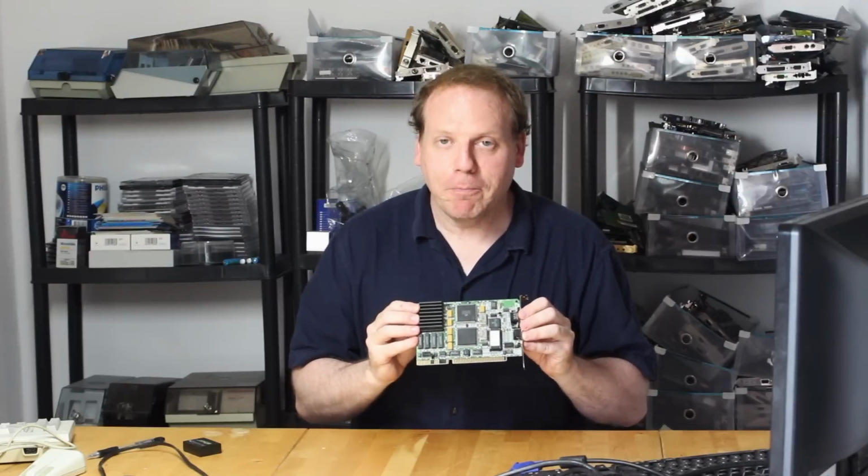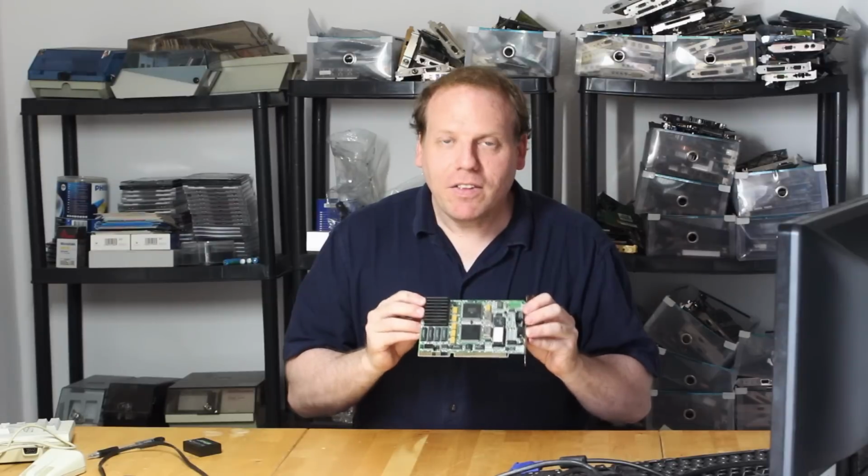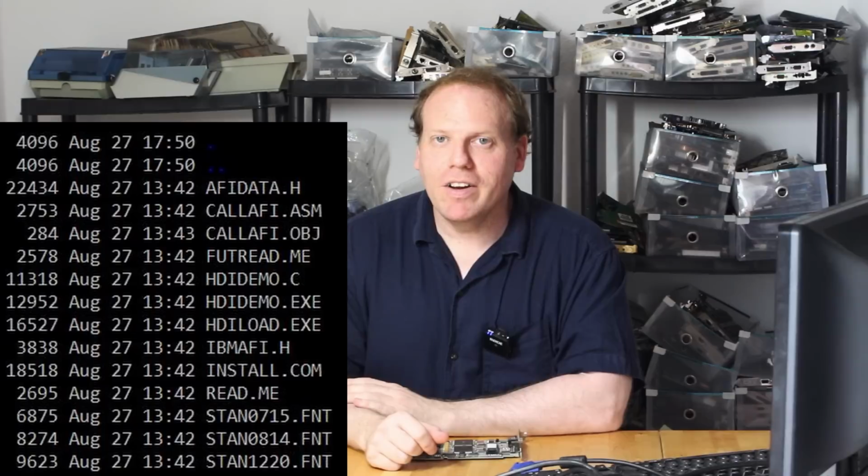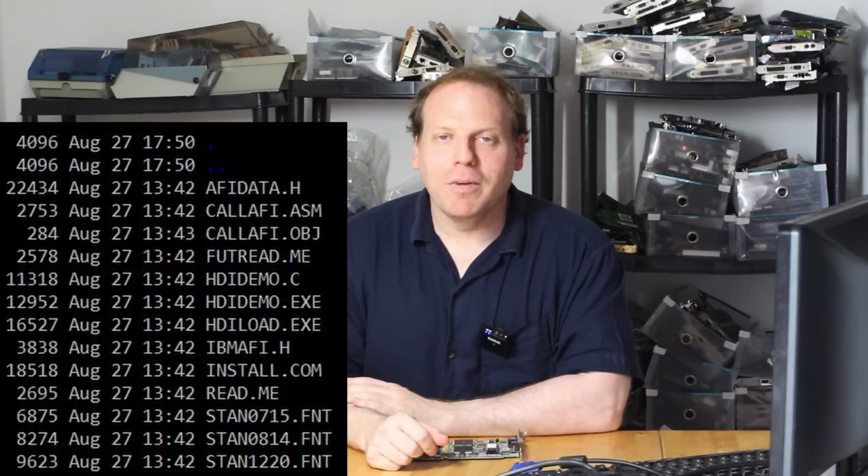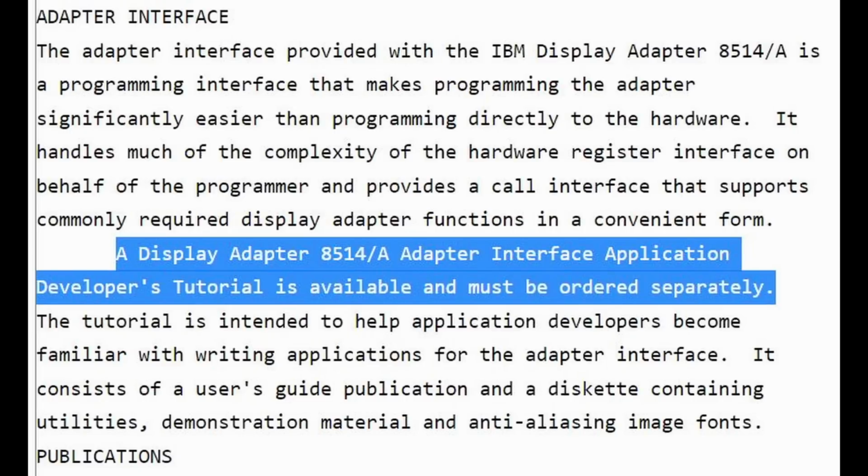Now, the other thing that I've discovered since the previous video, which is also very exciting, is some of the original files for programming the IBM adapter. Now, if you Google tutorial for the IBM 8514/A, you'll find reference to an IBM tutorial which seems to be long gone. If you know where I can find a copy of that, let me know in the comments below, although remember that YouTube will remove links, so you'll have to describe where you found it.